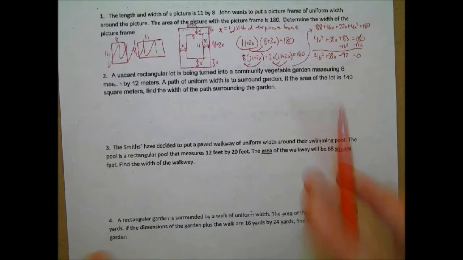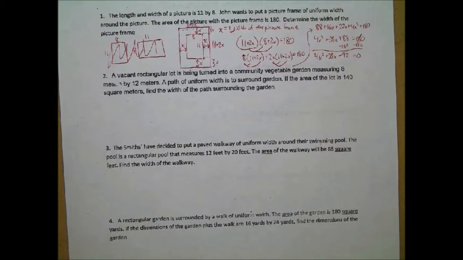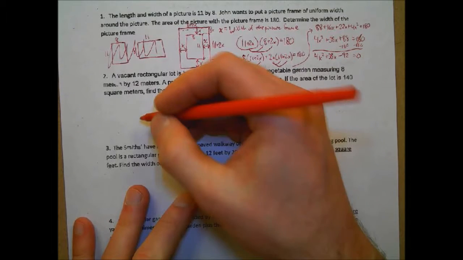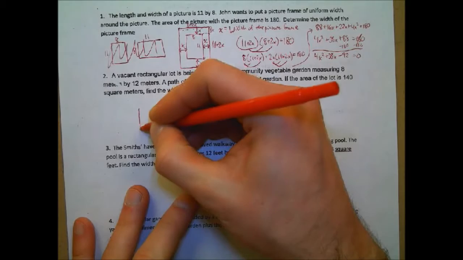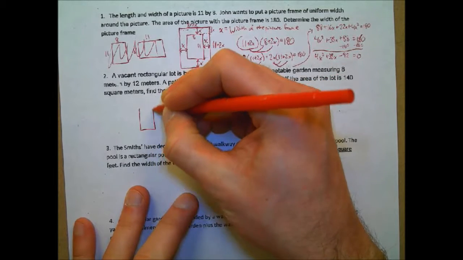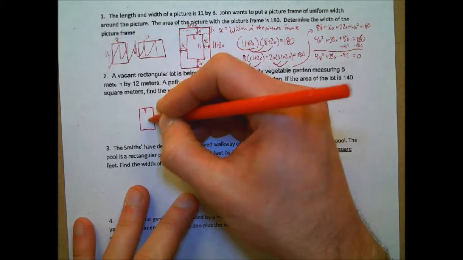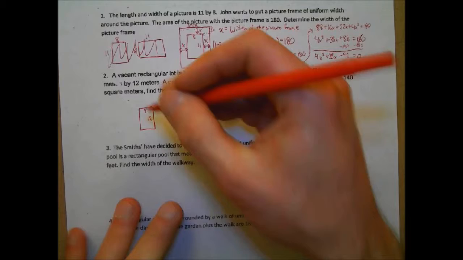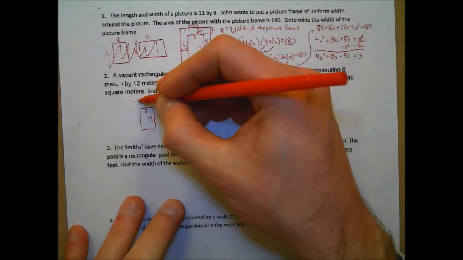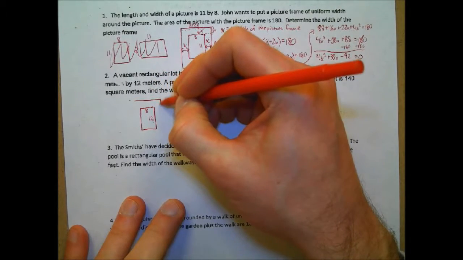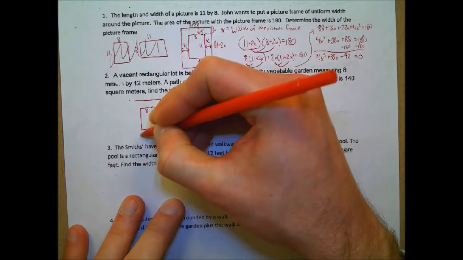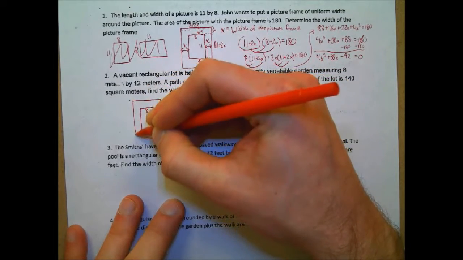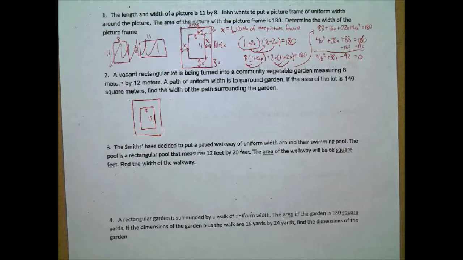So again, this is another frame kind of problem. We've got our community vegetable garden. I'm going to say that's 8 and that's 12. There's our community vegetable garden. We're going to add to that a path around it, a little path around it here.